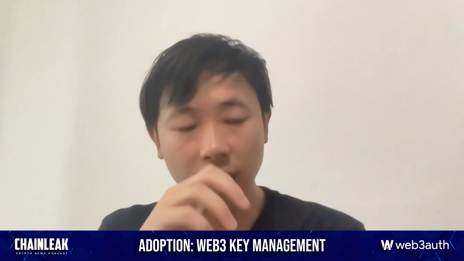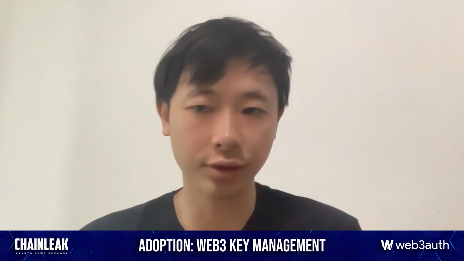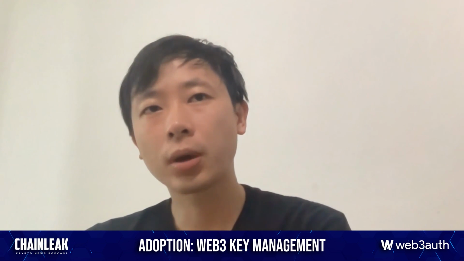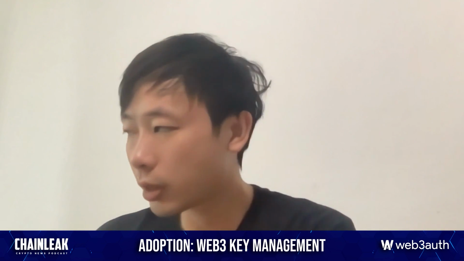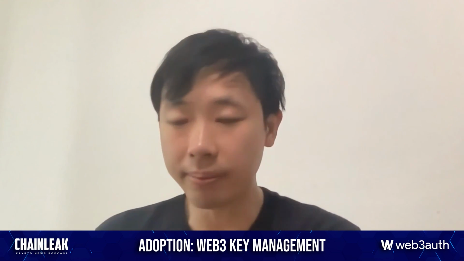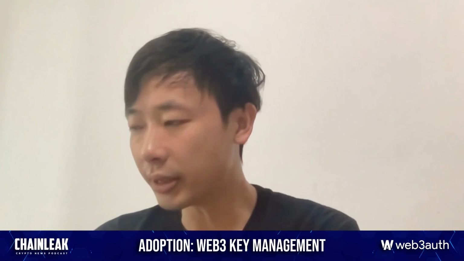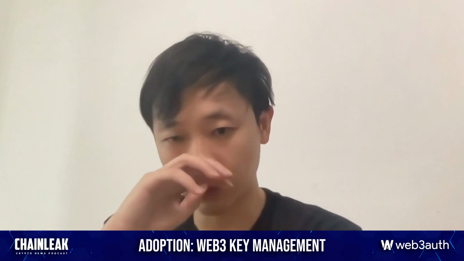Whilst it seems simple when we explain it like this, it has a whole host of implications when it goes upwards. One simple example: if you're logging into Twitter, Twitter can ban you, and then you lose your handle and everything else. But in Web3, that's a lot harder for Twitter to do because you own that account yourself and you manage it.